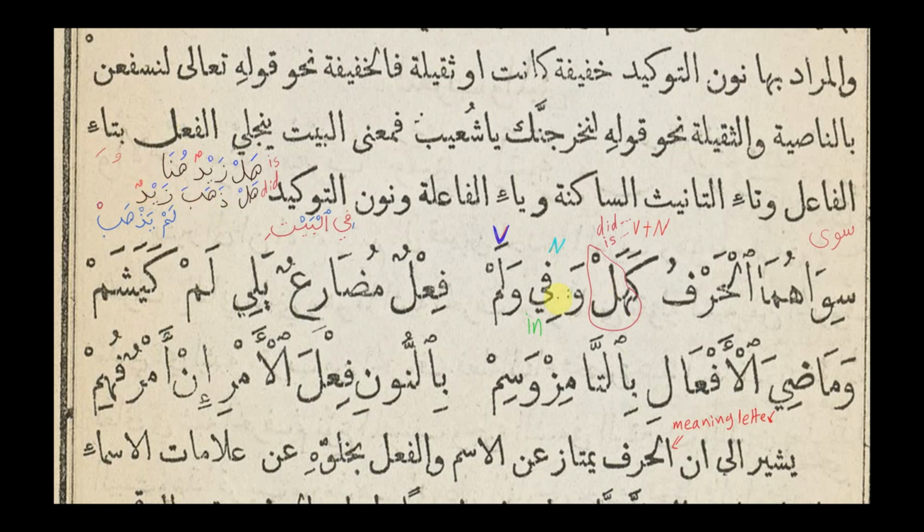So that's for hal. Fi, you will always see it with nouns. It's one of the prepositions, but this one is a letter, a meaning letter in Arabic. That's how it's called. Lam, we talked about it for negation of the present tense. So the verse says: سواهما الحرف كهل وفي ولم فعل مضارع يلي لم كيشم.